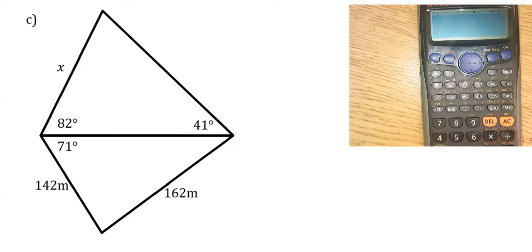All right, this one has no right triangles. It's all SOHCAHTOA, or no SOHCAHTOA. It's all non-right triangles. What do you think? This one's a little bit trickier.